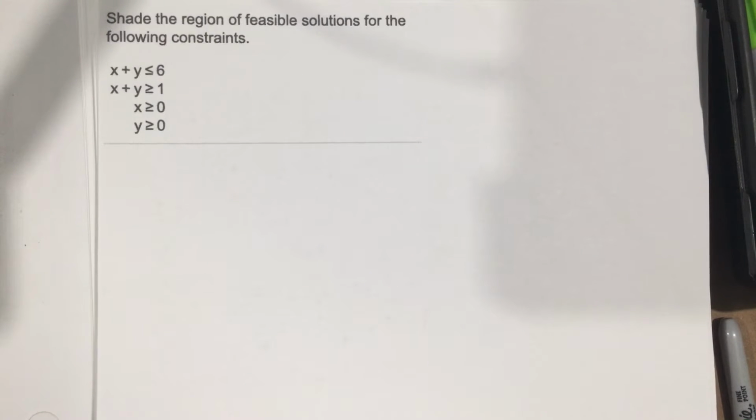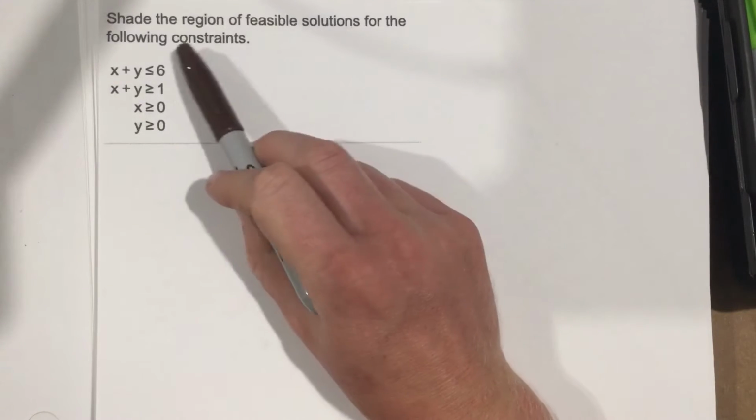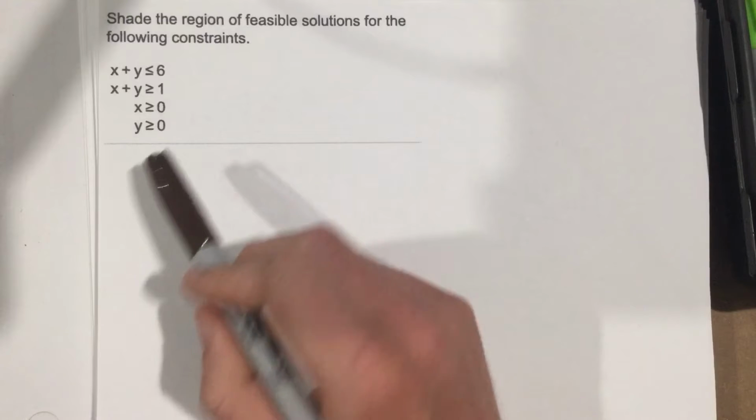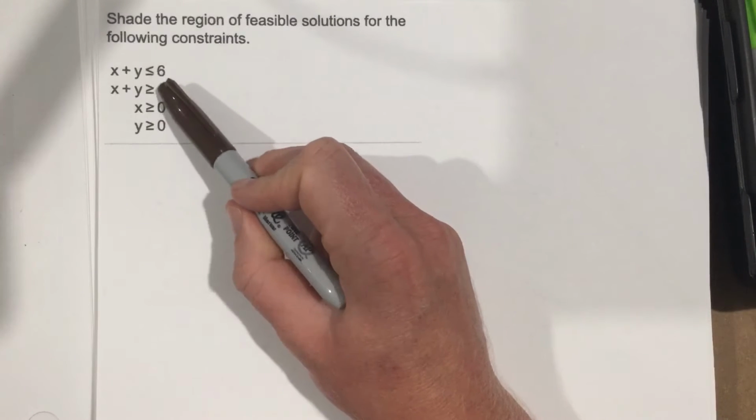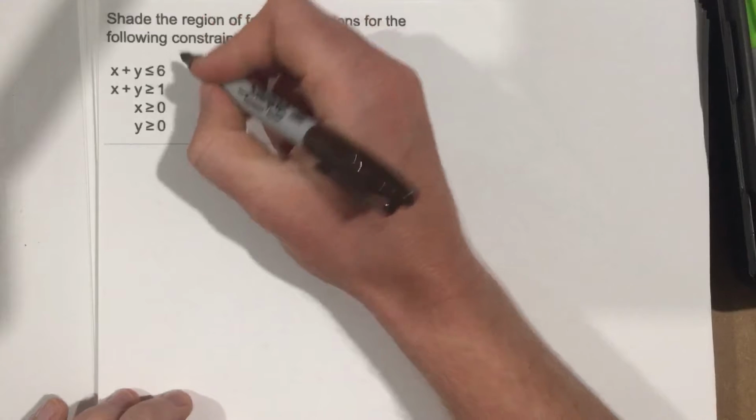This is problem number 7 from section 9.2. In this problem, they say, shade the region of feasible solutions for the following constraints. So they give you 4 inequalities here. We're going to graph all 4 of these and then see where the solutions lie. Now, because there's 4 of them, I'm going to graph them in different colors.